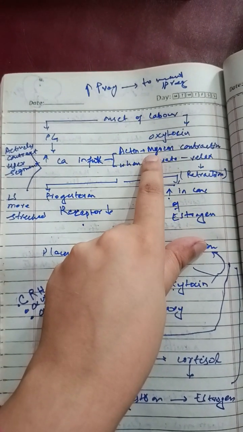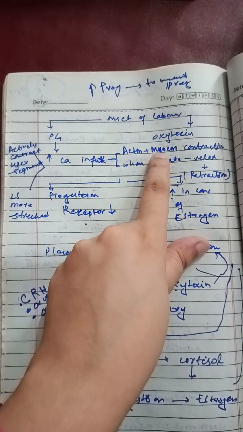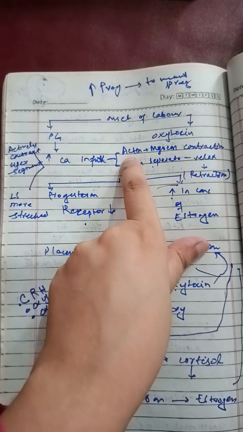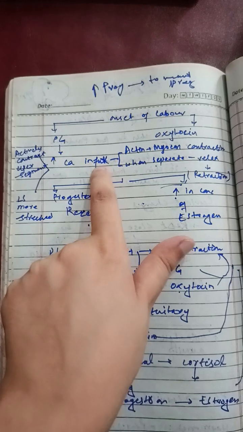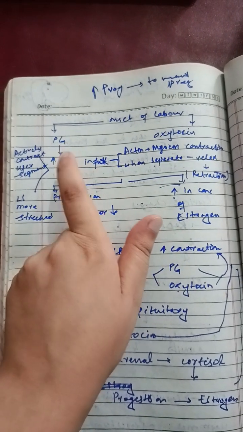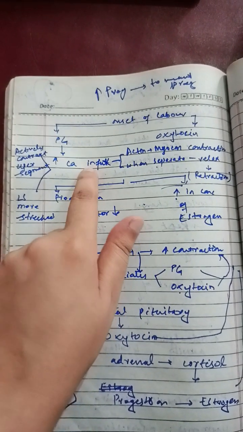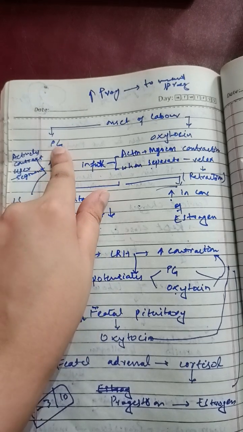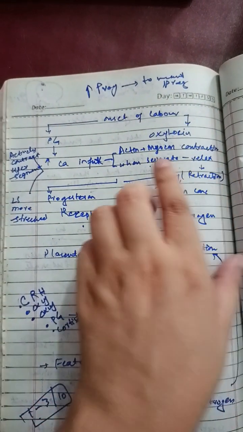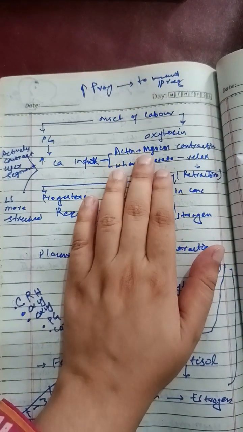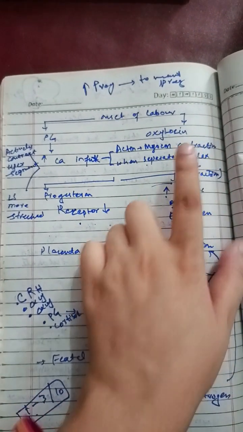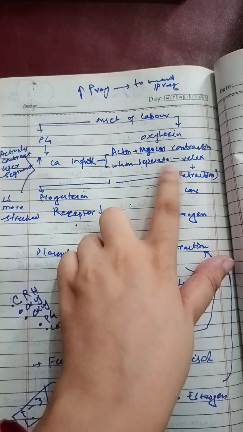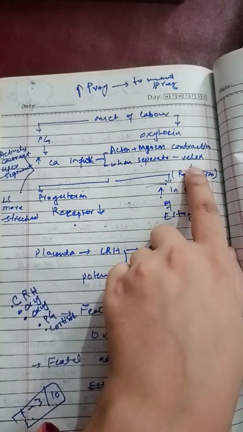In the muscle of the uterus, there are filaments called actin and myosin, and they interact with each other when there is high intracellular calcium. The intracellular calcium level gets high because of the prostaglandin and oxytocin, and when they interact, it results in contraction of the uterus. But in between contractions, they separate, and the uterus relaxes.